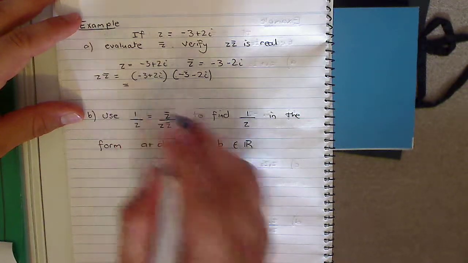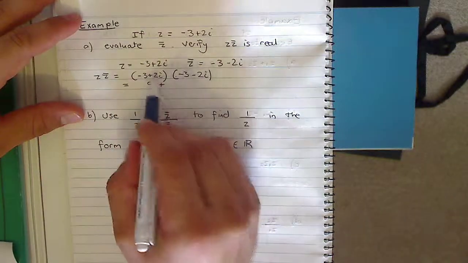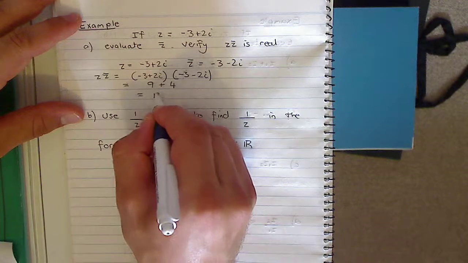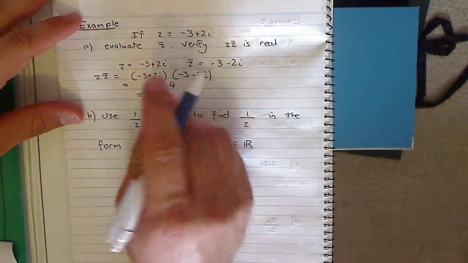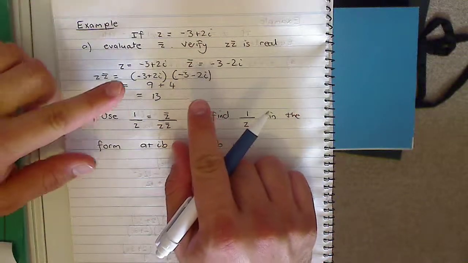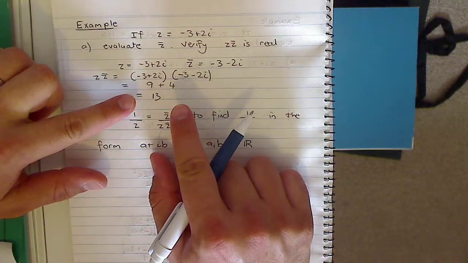Take this number, square it, so minus 3 squared is 9. Put a plus sign, take this number, square it, and you get 4, and you end up getting 13. Okay, and that's always the case when you're multiplying two complex numbers and one is a conjugate of another. So you do get, in fact, a real value, you get 13.